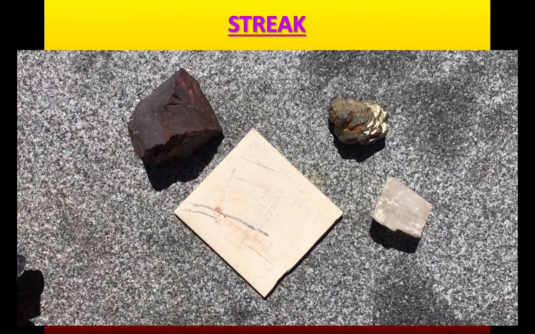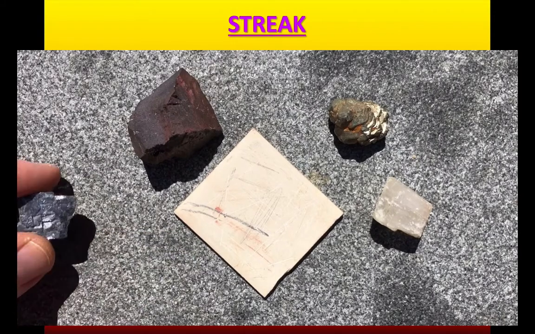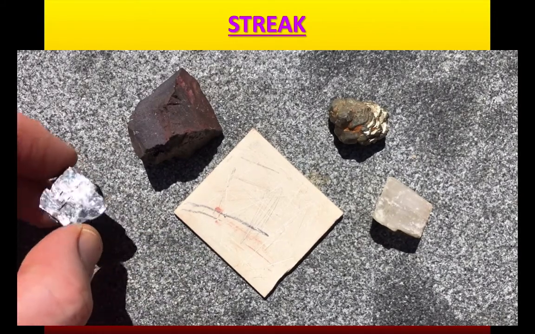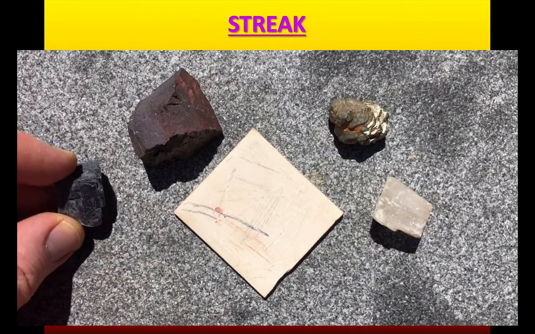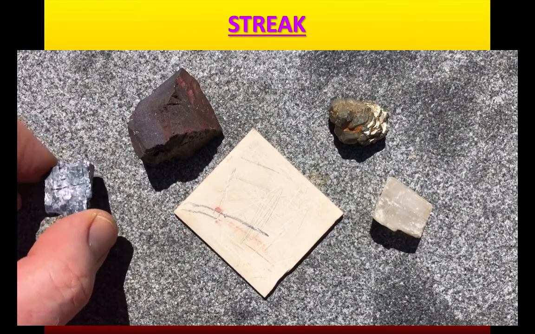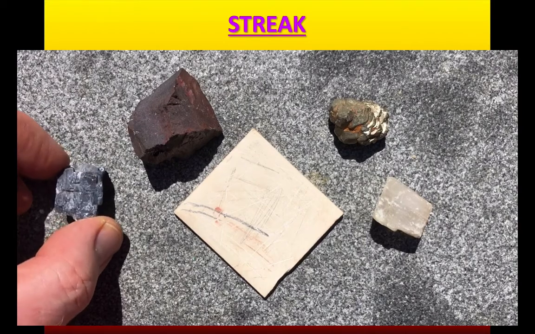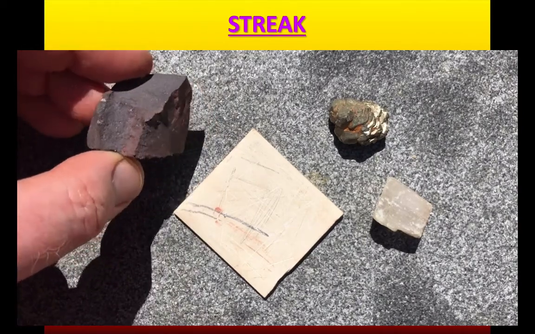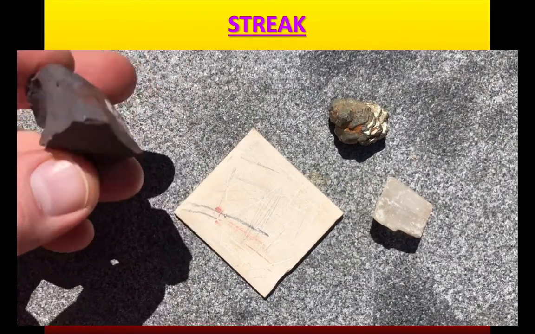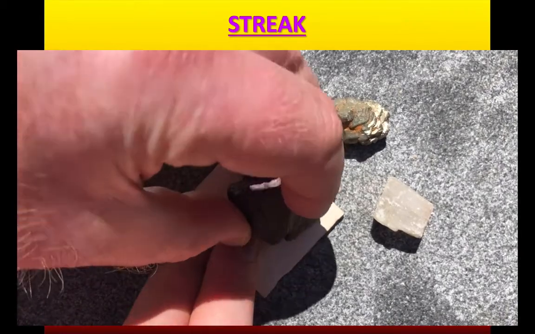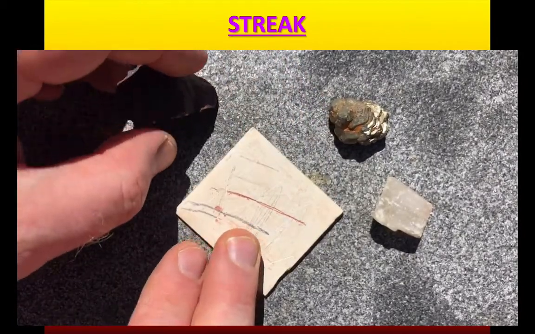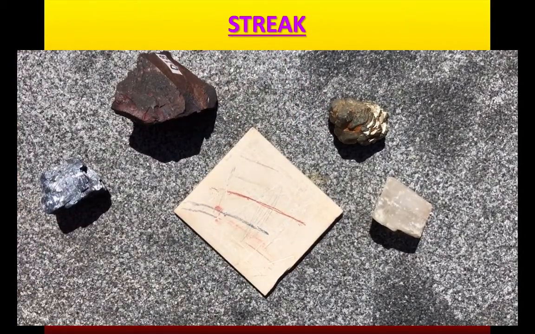on the plate. Here you can see this leaves a distinctive dark grey streak. This is a mineral which is called galena, which is a lead ore. It has this distinctive lead grey streak. This mineral is hematite, and if we rub this mineral on the plate, you'll see it leaves a distinctive reddy, sort of cherry red streak.